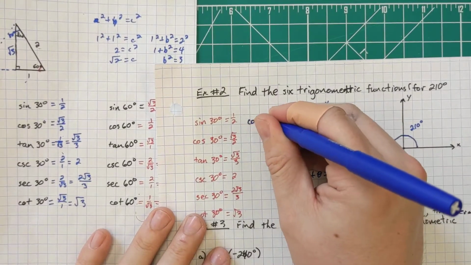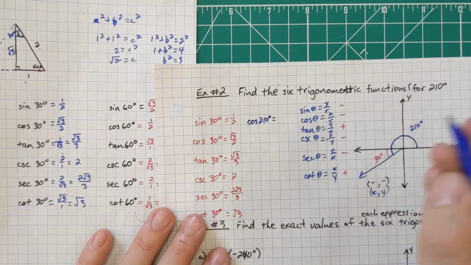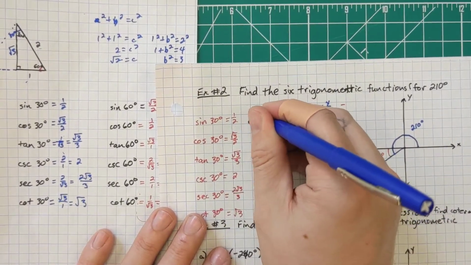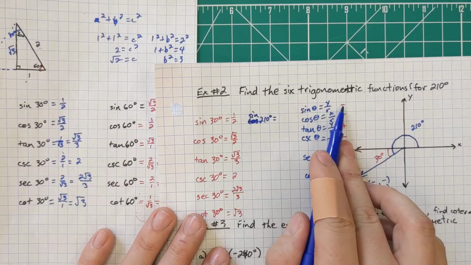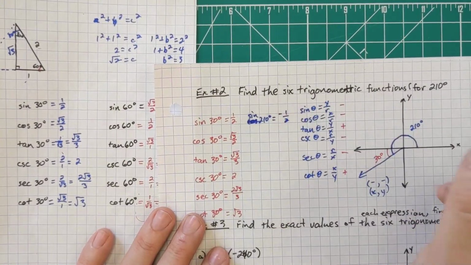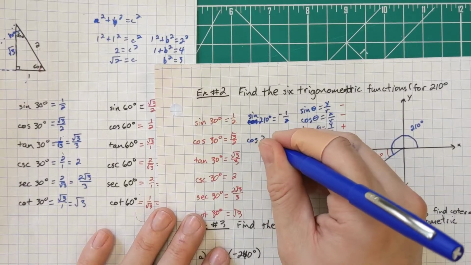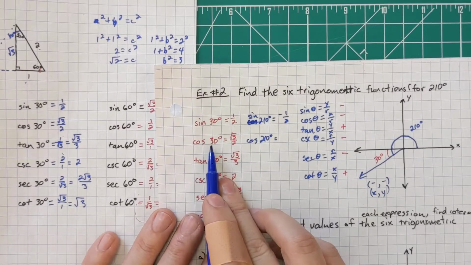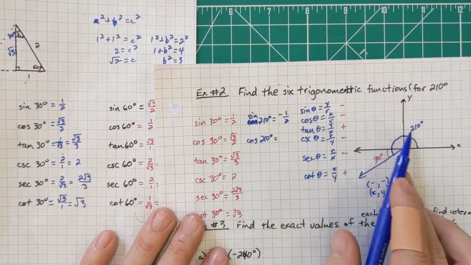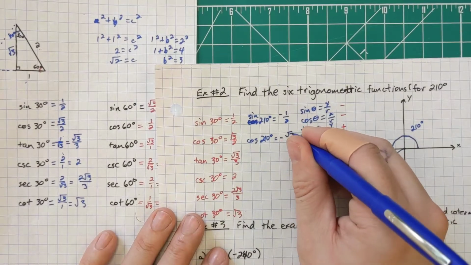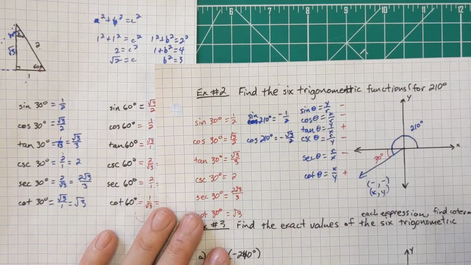So our sine of 210 degrees. Remember what we said, that was going to be negative. So this should be negative 1/2. And cosine of 210 degrees. Well, it's going to be the same number as cosine of 30 degrees, but it's going to be negative because of where it is. It should be negative square root of 3 over 2.